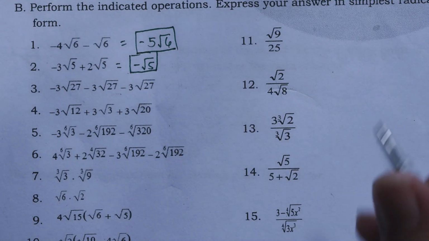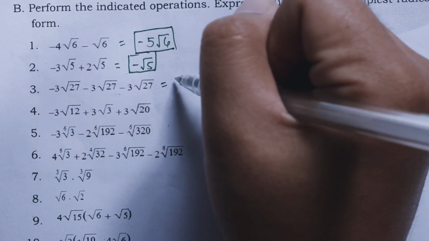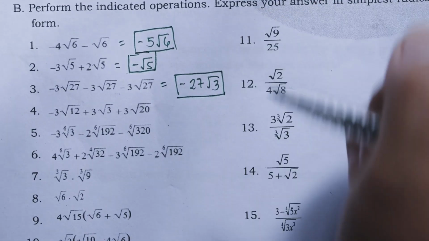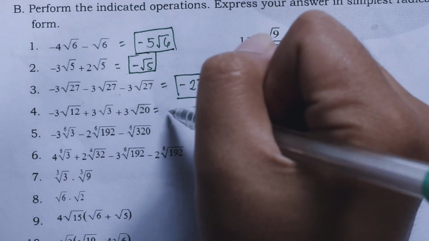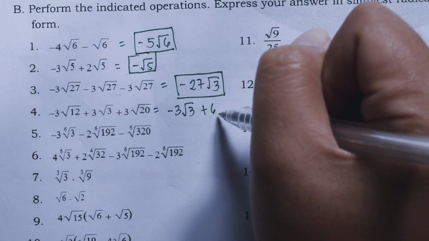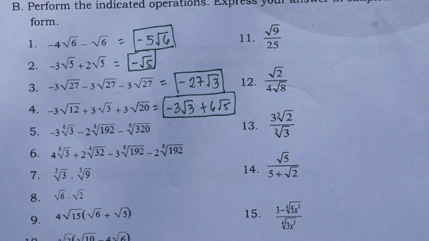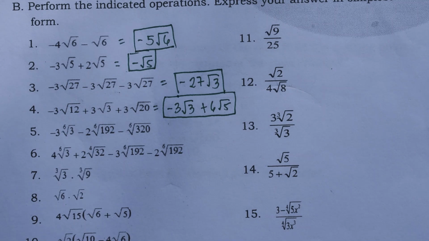Now, number 3, nakuha nating final answer, we have negative 27 square root of 3. Sa number 4, yung nakuha nating final answer, we have negative 3 square root of 3 plus 6 square root of 5. Kasi hindi na nga natin sila pwedeng pagsamahin. Nakuha? So, yan po yung nakuha nating 4 na answer dun sa ating letter B.